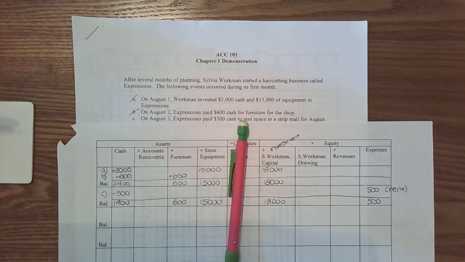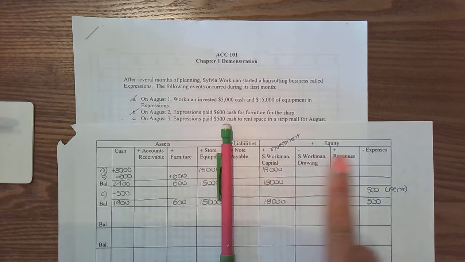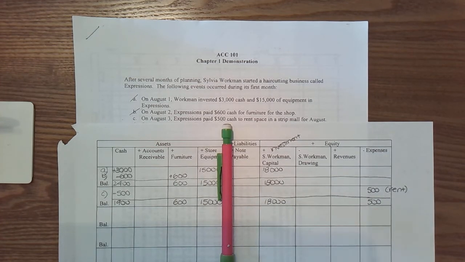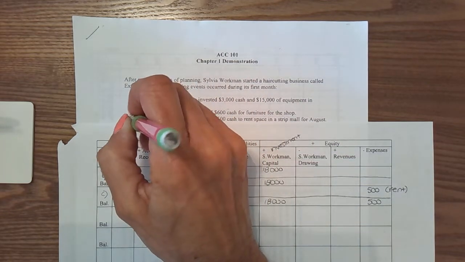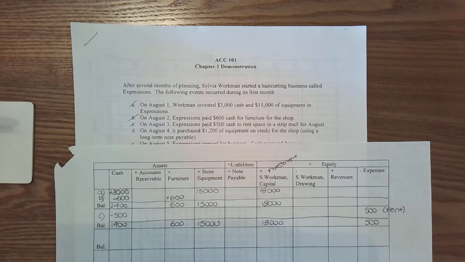Then on our right side, we have to follow what it says up here. So we're going to take capital minus expenses because we haven't written anything else here. So 18,000 minus 500 gives us 17,500. So our left still equals our right at 17,500. We'll cross off letter C and move on to letter D.